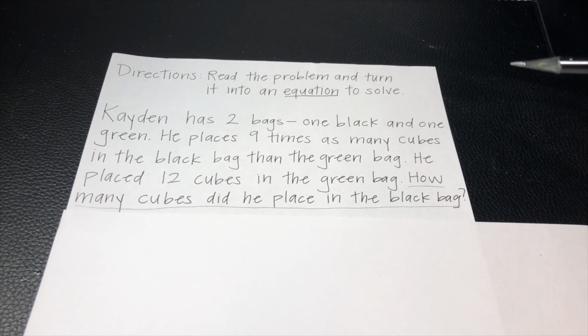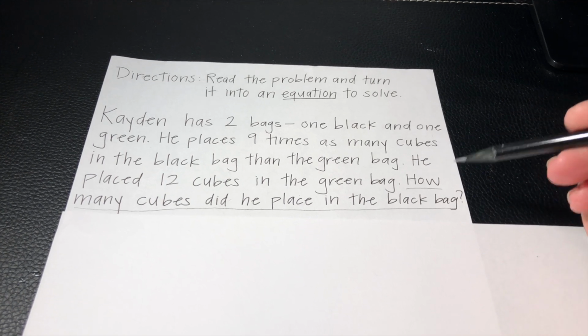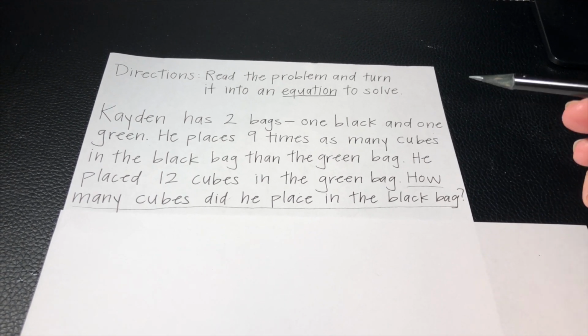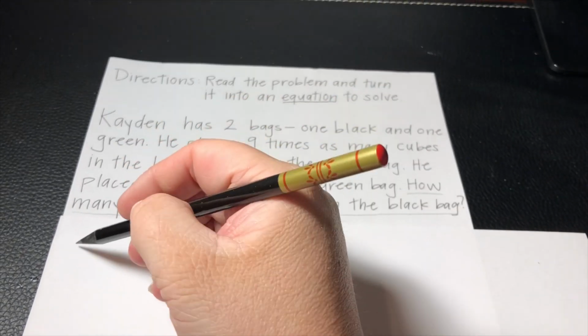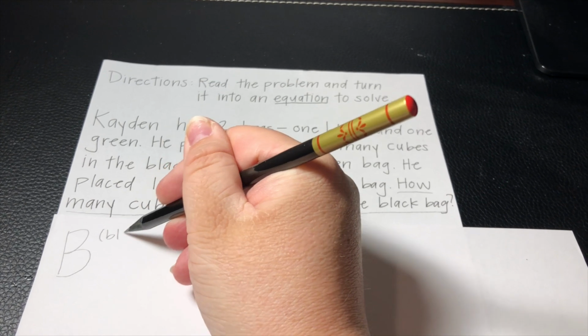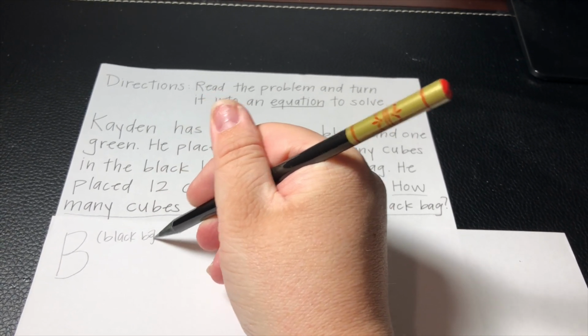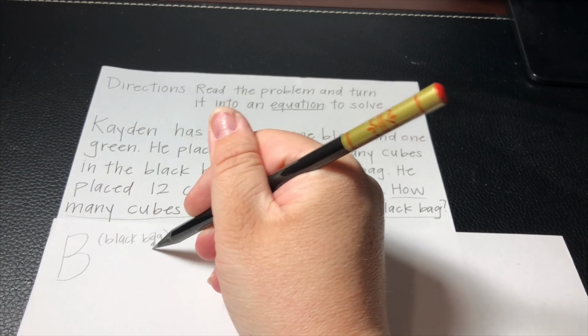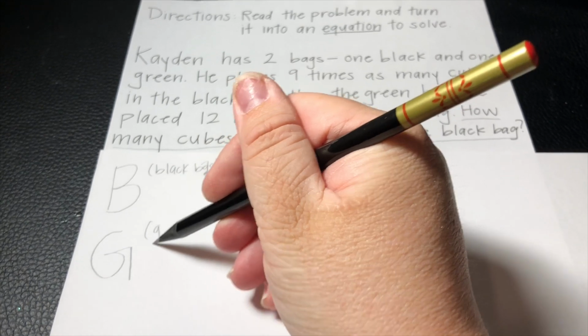So now we're going to go through step by step and figure out what information we have and what information we need to get. So first, Caden has 2 bags, one black one and one green one. So we're going to do a capital B for the black bag. I'll write this down so that we know. And a capital G for the green bag.